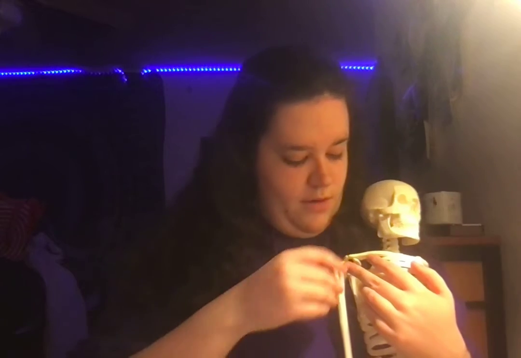The brachioradialis is the next one. Its origin is the lateral ridge of the distal humerus, and the insertion is the lateral surface of the distal radius. So that will look something like this.